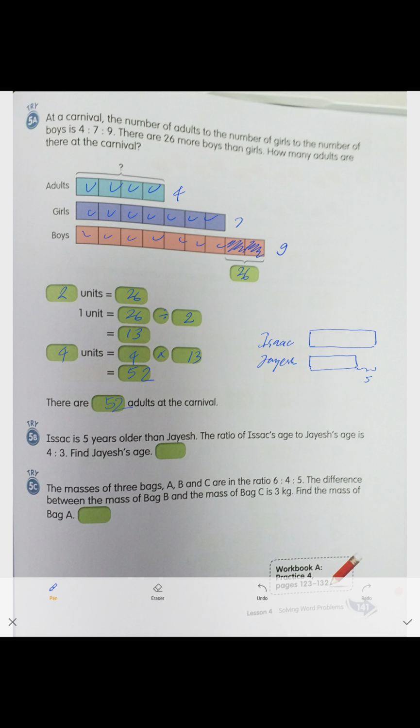The ratio of Isaac's age to Jayish's age is 4:3, so this is 3 units and this is 4 units. That is your model, and you can clearly see that the difference of 1 unit here is 5.